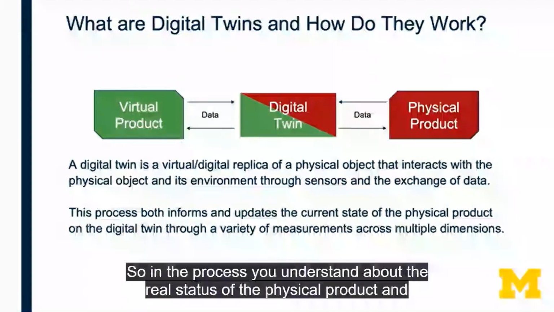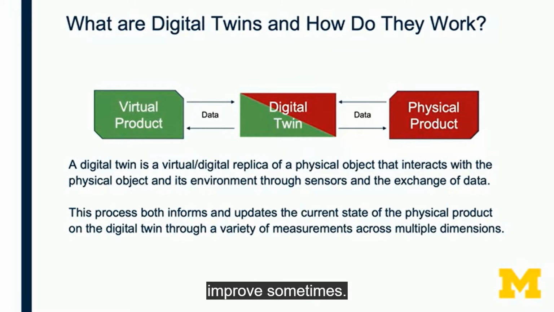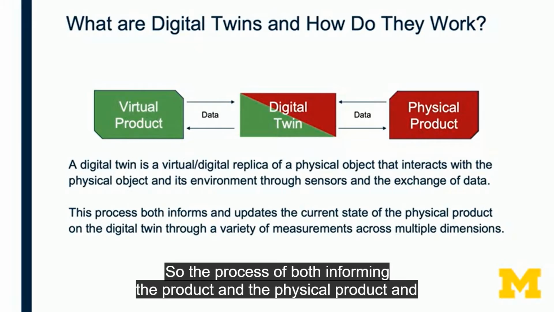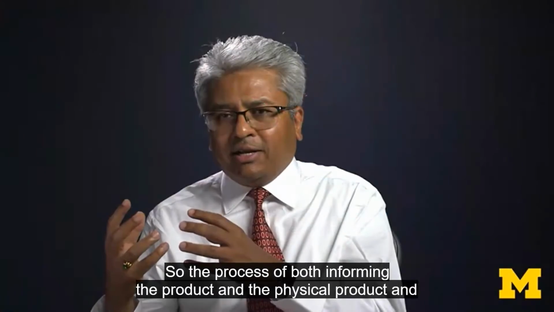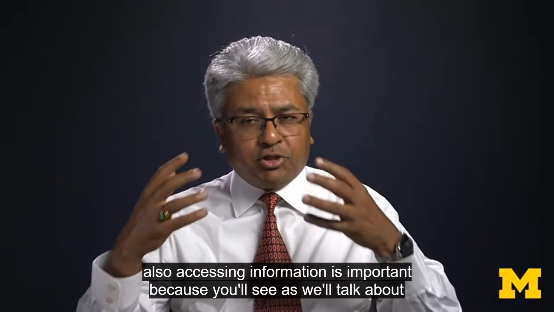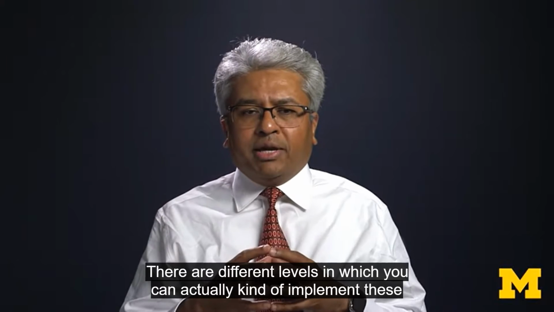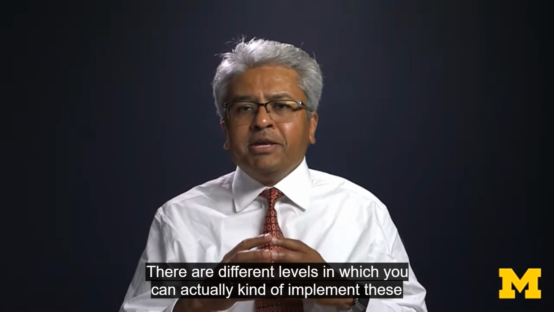So in the process, you understand the real status of the physical product, and you also have the opportunity to inform the physical product and sometimes improve it. The process of both informing the physical product and accessing information is important, because, as we'll see with more examples of digital twin, there are different levels at which you can implement them.